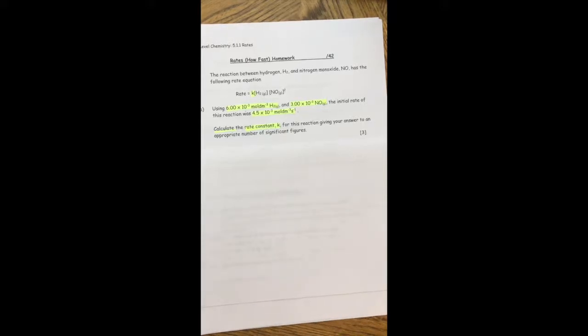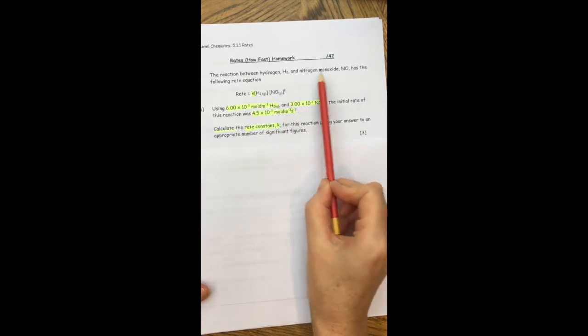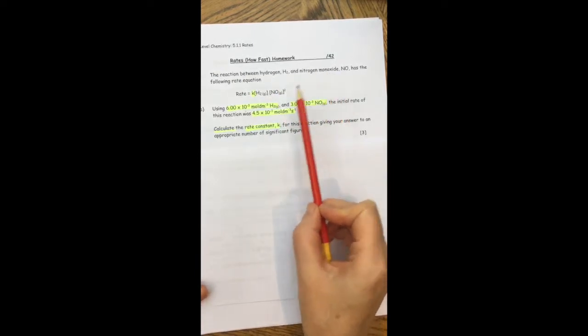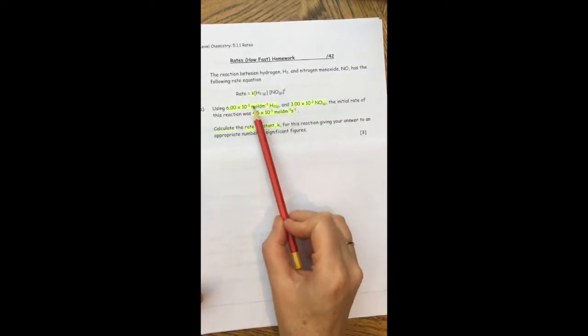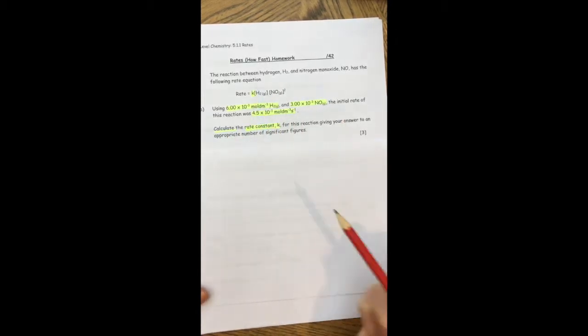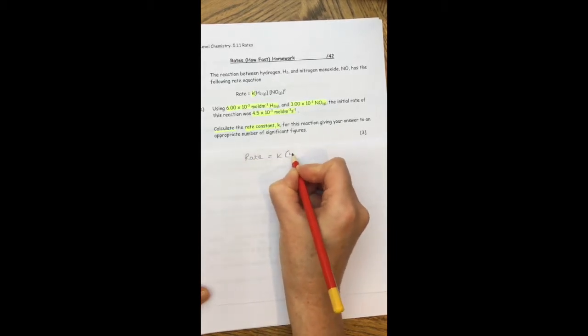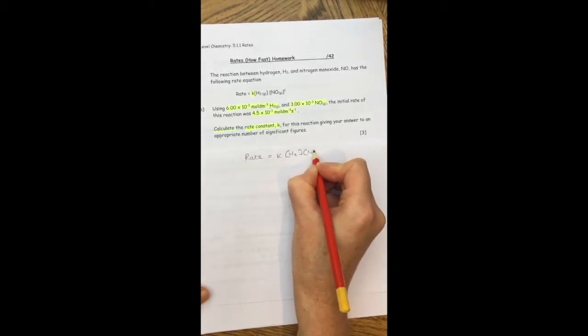Okay, this is feedback for question 1 on the How Fast homework. This is a reaction between hydrogen and nitrogen monoxide. You're given a rate equation and the data. You're asked to calculate the rate constant K, which is in that rate equation. So we're going to have to rearrange that rate equation for K.